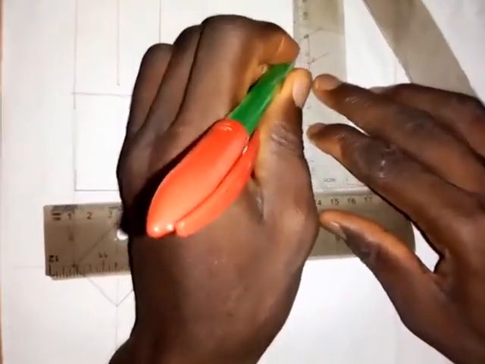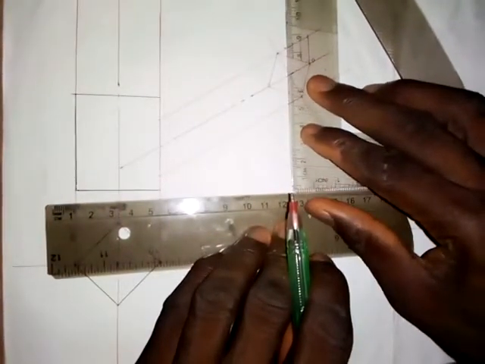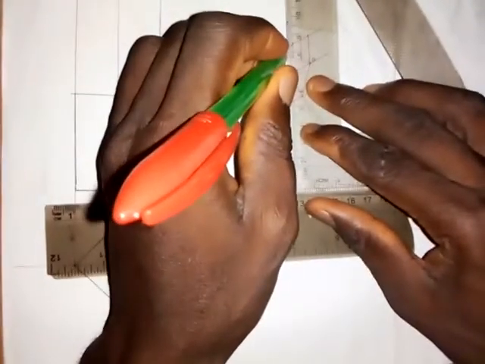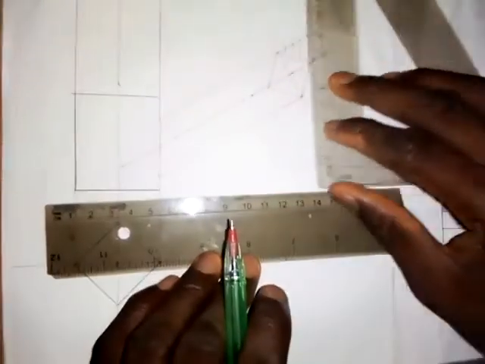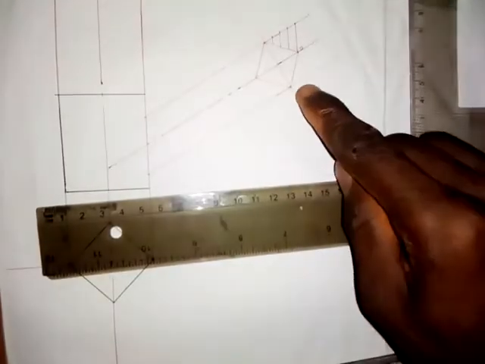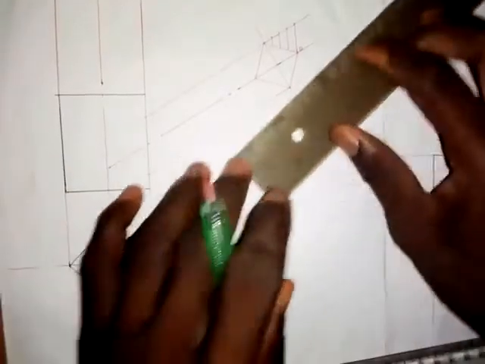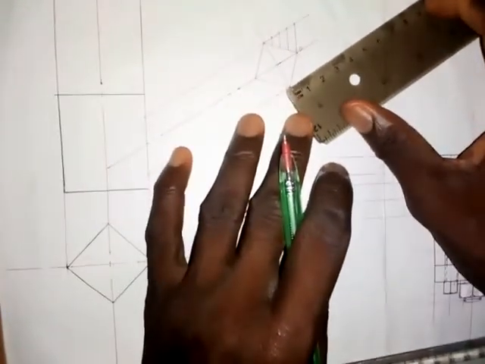So I'll draw a line, and I'll shift it to the next point and draw a line. Alright, so after doing this, I will also do the same thing on this side. So I'll take 5 millimeters.